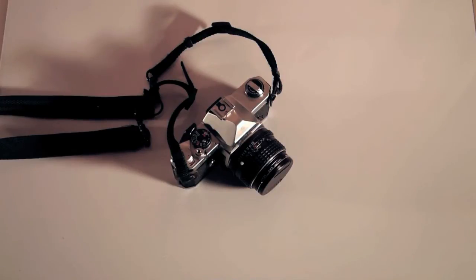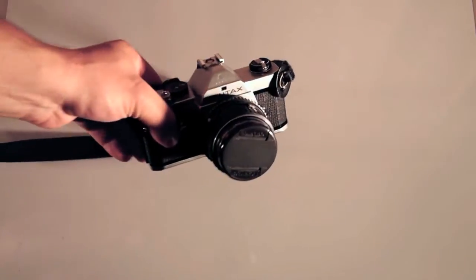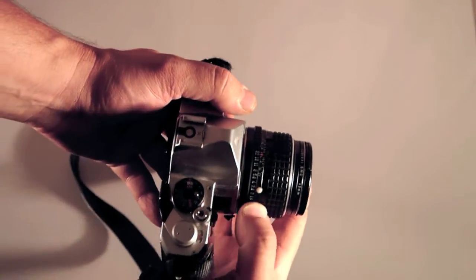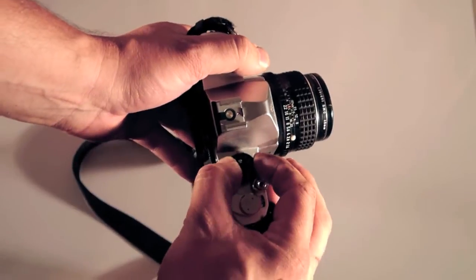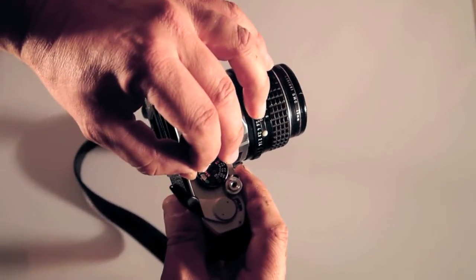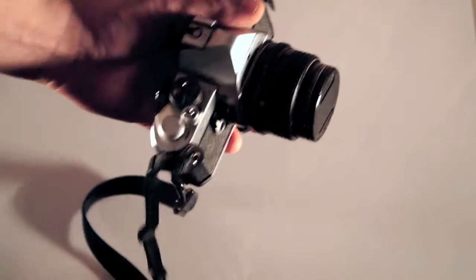Just for technical analysis, we have our trusty MX here because the MX makes it clear to see what we're doing. So the 3 things we've got are apertures, shutter speeds over here, and ISO, which on the MX is labeled ASA, but it's ISO nowadays.